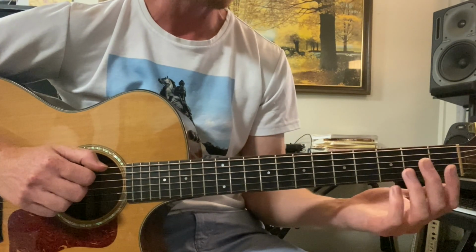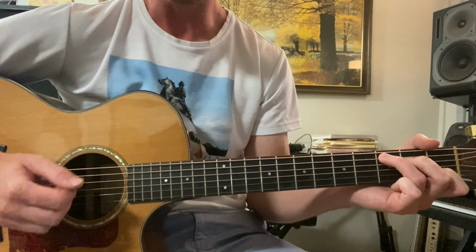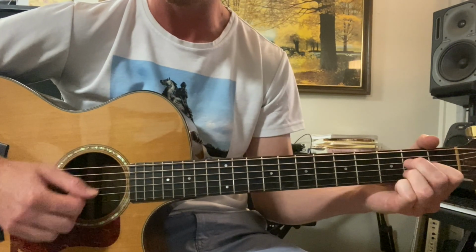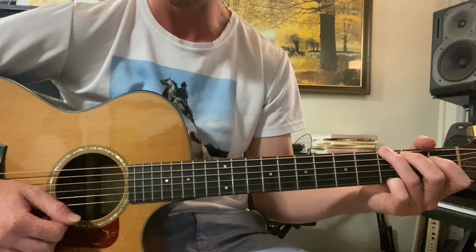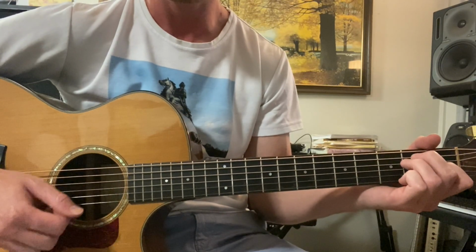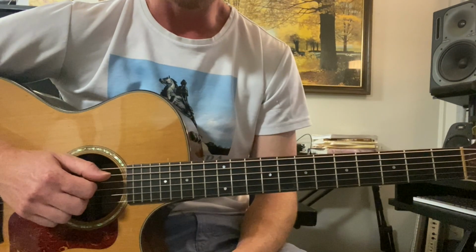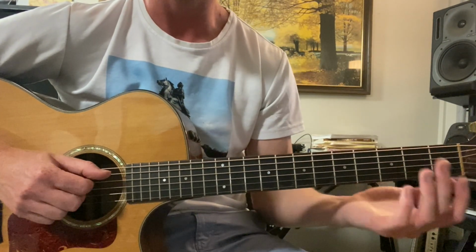So let's say we're in the key of C. And what does CAGED mean? Let's define it. CAGED means we have a C chord shape, an A chord shape, a G chord shape, an E chord shape, and a D chord shape. And those are all open chords, and those are the first chords we all learn.